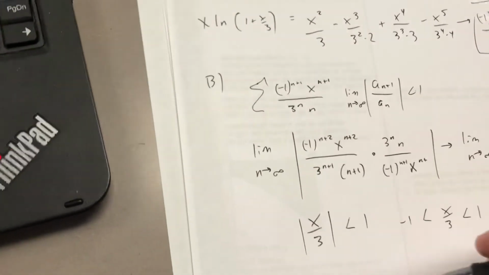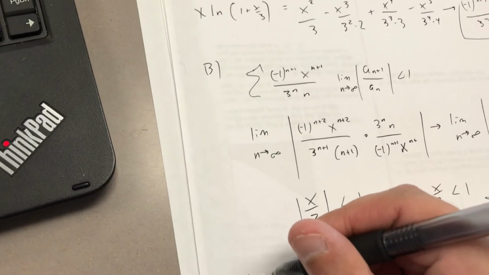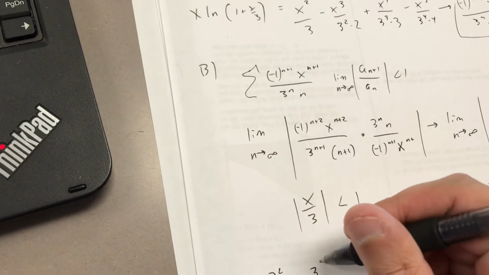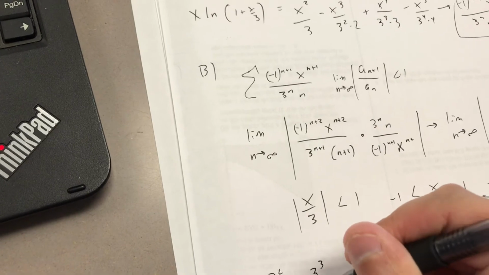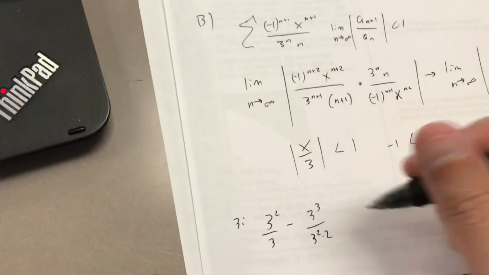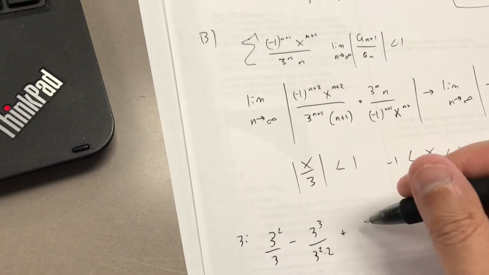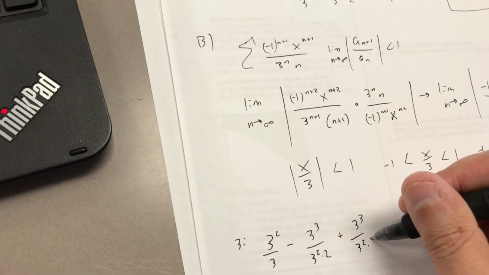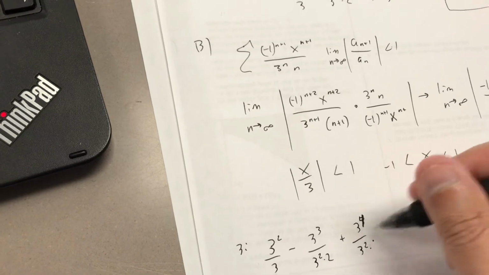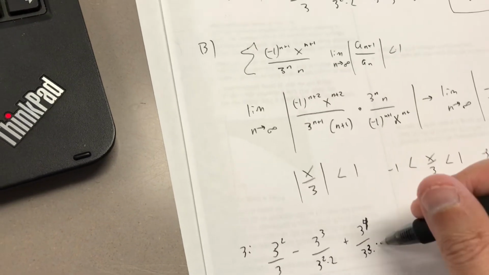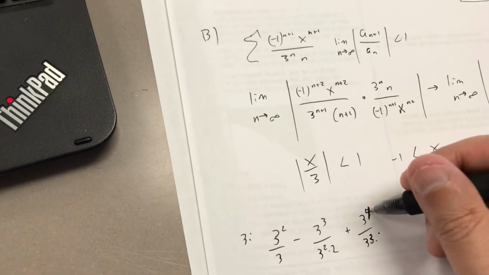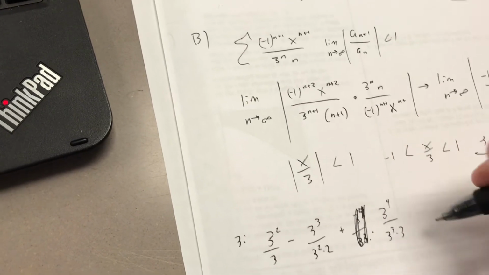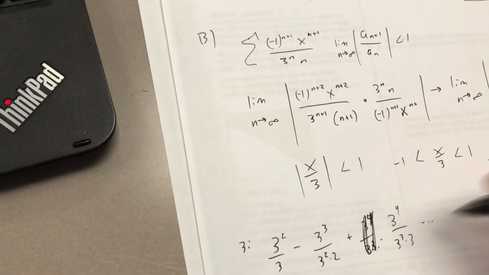And if I just start listing 3's, I would have a 3 squared over 3 minus 3 cubed over 3 squared times 2, plus 3 cubed over 3 squared times, 3 to the 4th times 3 cubed. So I'm going to rewrite that. 3 to the 4th times 3 cubed over 3, and so on.